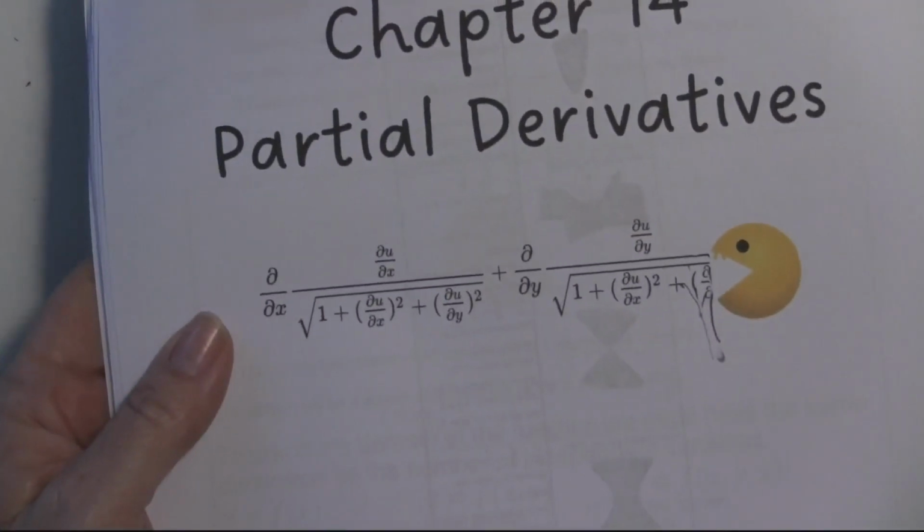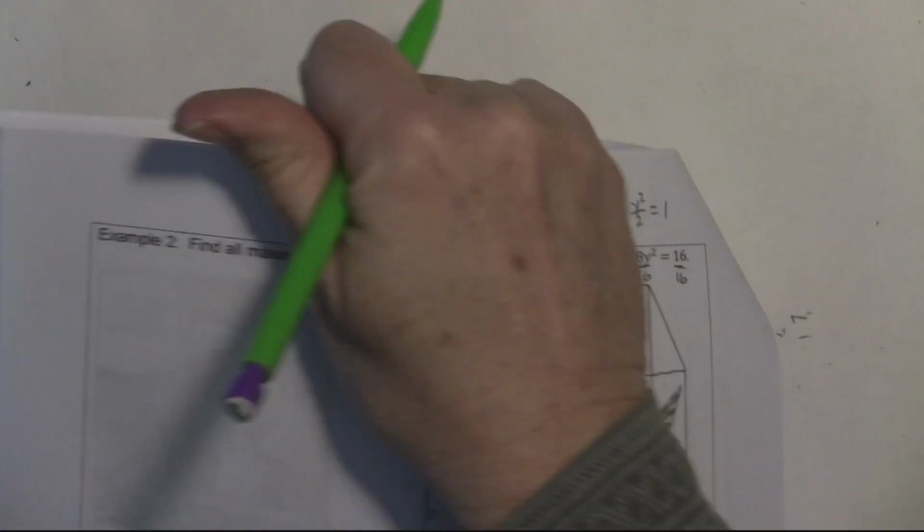And so I need the partial derivatives. This is chapter 14. The answer to everything is find the partial derivative, right? And so that's what we're going to do right now. That's going to be our strategy. And so here we go.